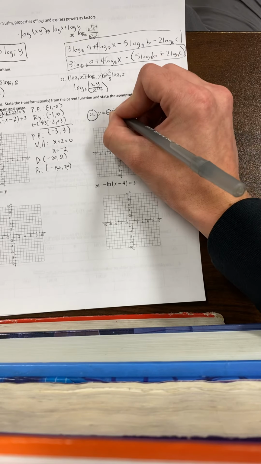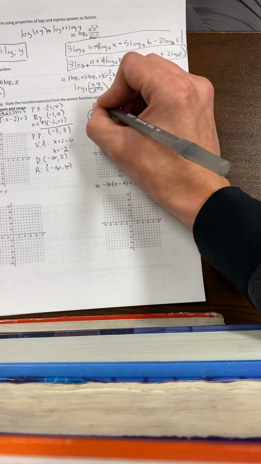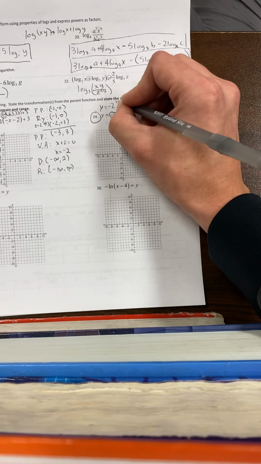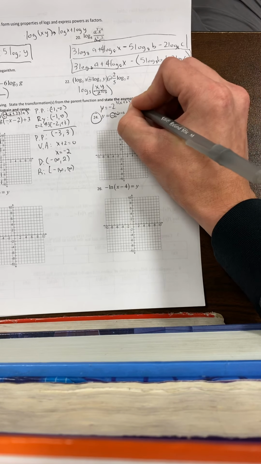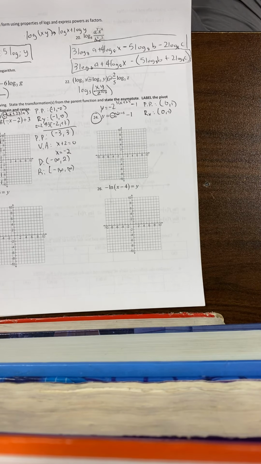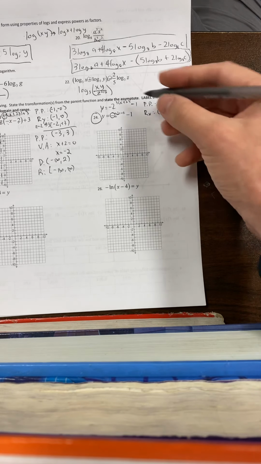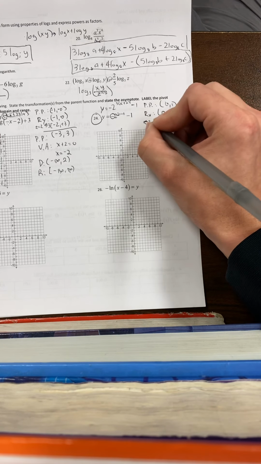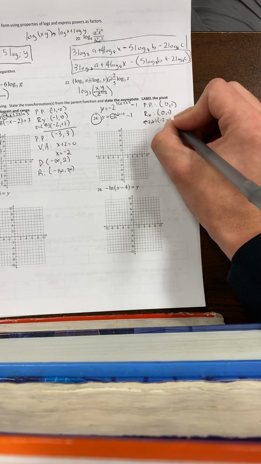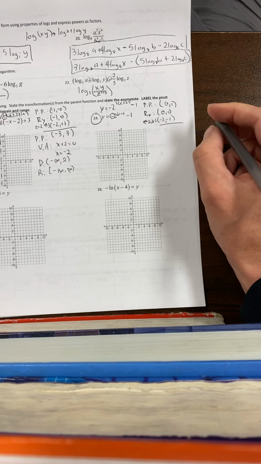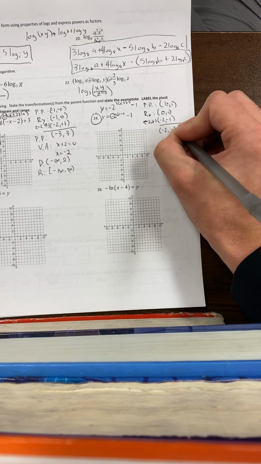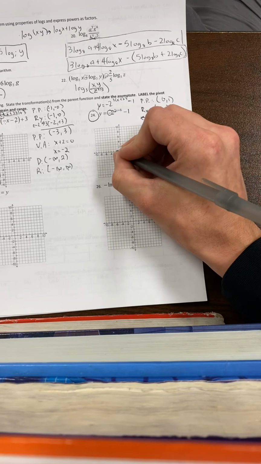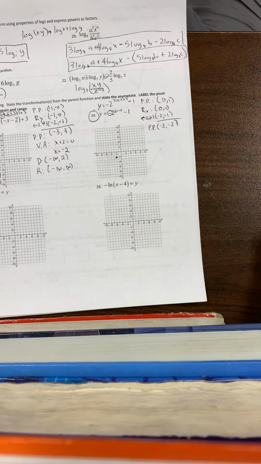Next thing we have to do, our b is not factored out yet, so we need to factor that b out. We get -2 to the (3(x plus 2)) minus 1. So once we do that, we now have that we shift to the left 2, so we're subtracting 2 and going down 1. So we're taking away 1. And with that, we get our pivot point is at (-2, -2). And that's our point right there.